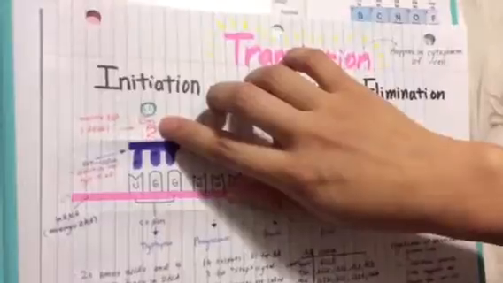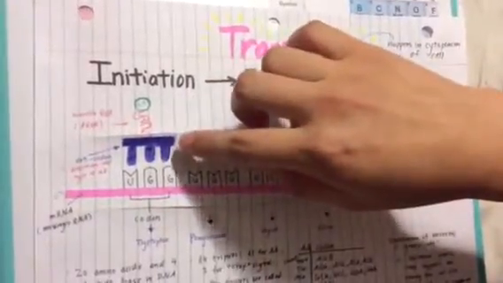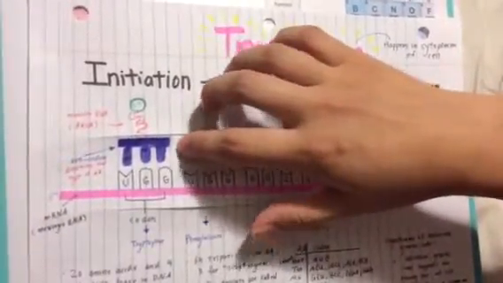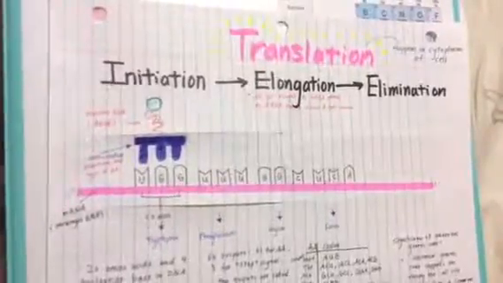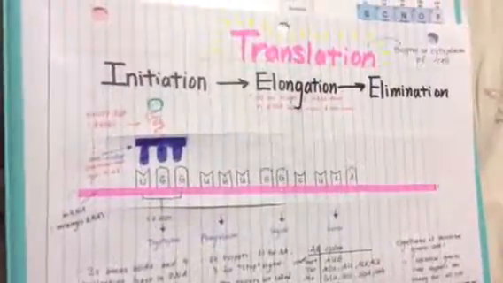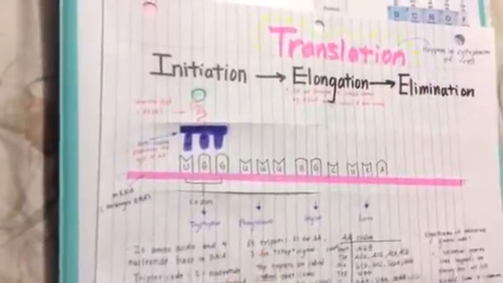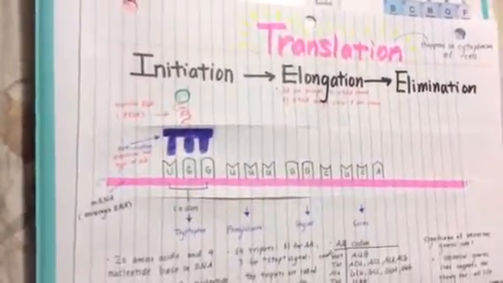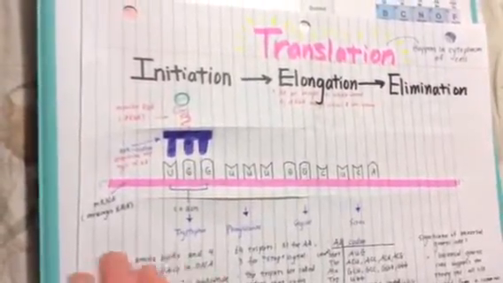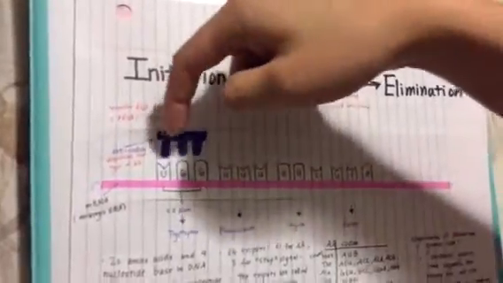So we have amino acids that are bound to a transfer RNA that has an anticodon. The anticodon determines the different types of amino acids, and they would bind to the codons. So for UGG, U would bind to A, G will bind to C. So the anticodons would be ACC.